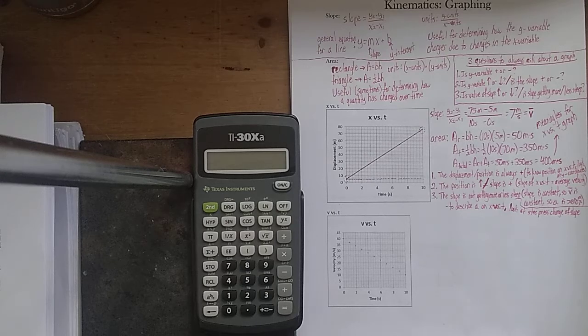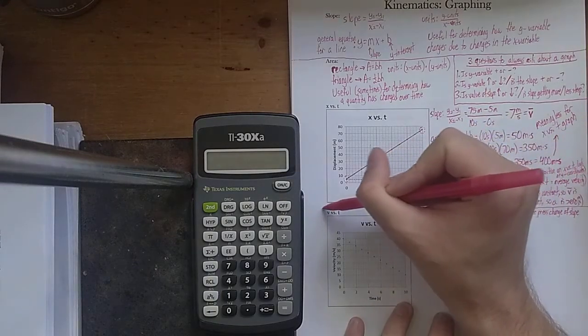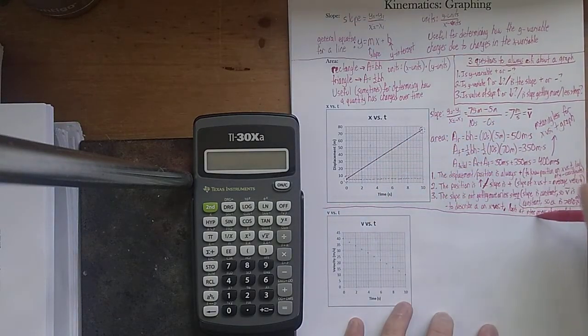Alright, last time we talked about the general features that you can measure on a graph. We talked about position versus time graphs, or displacement versus time graphs. Now we're going to move on and talk about velocity versus time graphs. So I'm just going to line this off so we don't get everything mixed up.